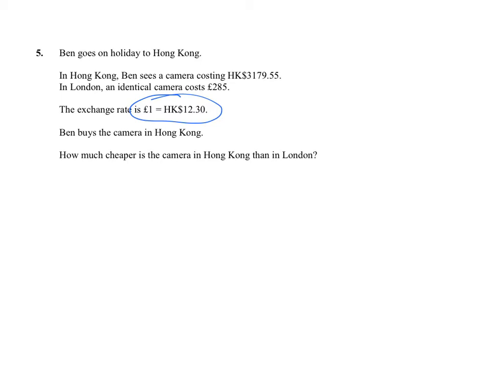Well, what that's asking us to do then is to take the Hong Kong dollars and convert them into pounds, and then compare the two amounts. Or the other way we can do it is to take the pounds and convert them into dollars and compare the two amounts. I think I'll convert into dollars just because when I mark the paper this week, that's the way most people have done it. You can do it the other way around quite happily as well.